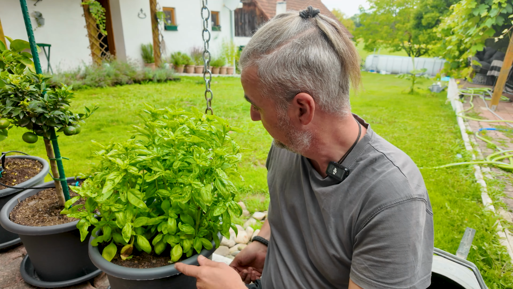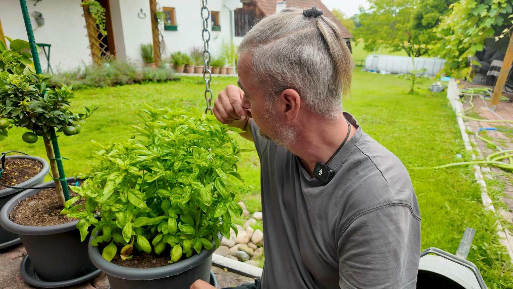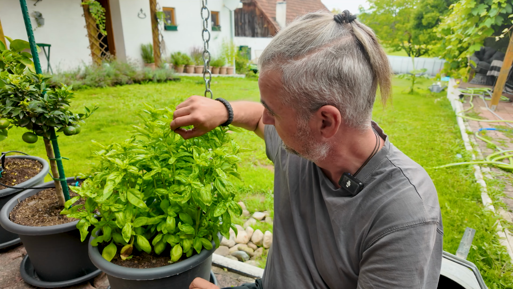What is this? Looks like basil, smells like basil, tastes like basil. I think it's basil. Seriously though, how to identify plants you don't know? How to identify plants when you're unsure?